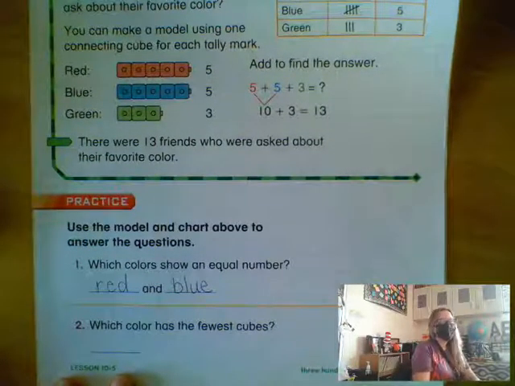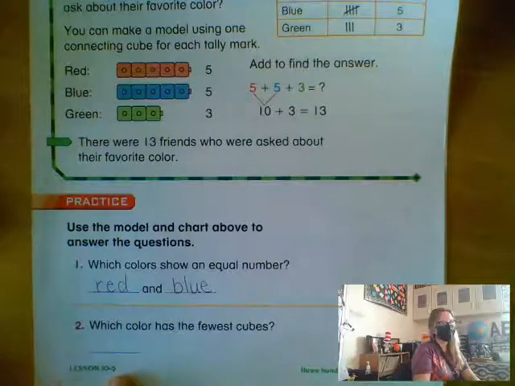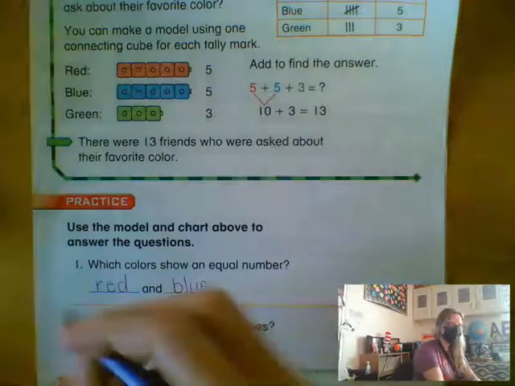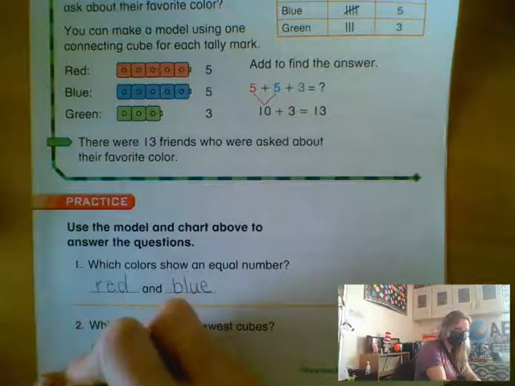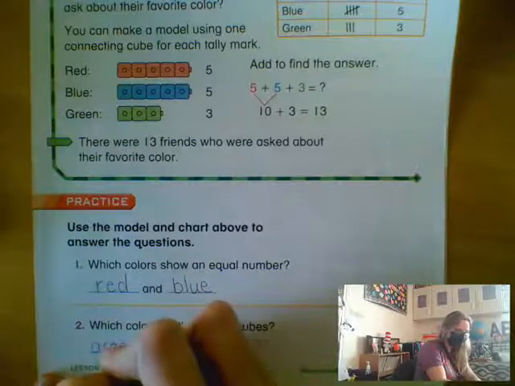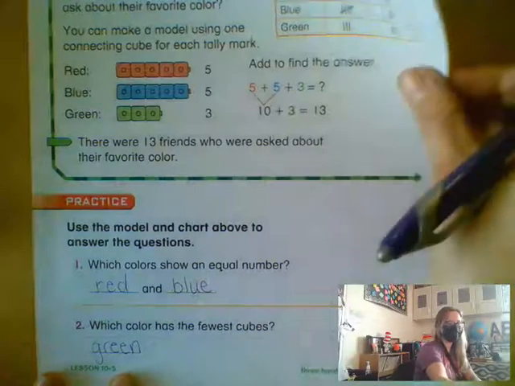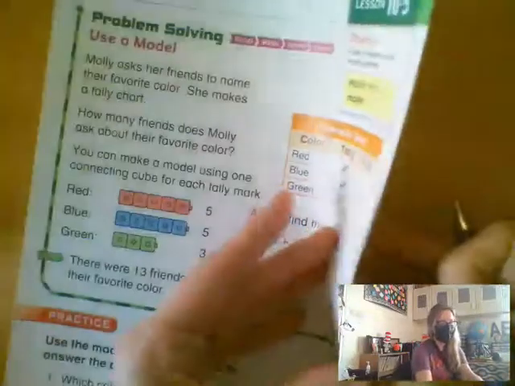Number 2, Victoria says, which color has the fewest cubes? Green. Yeah, remember fewest means the smallest amount. So for number 2, you'll write green. Green had the fewest friends choose. All right, go ahead and turn the page now.